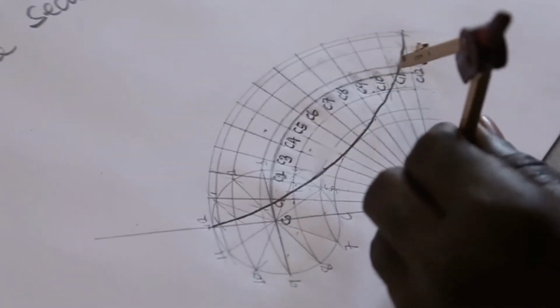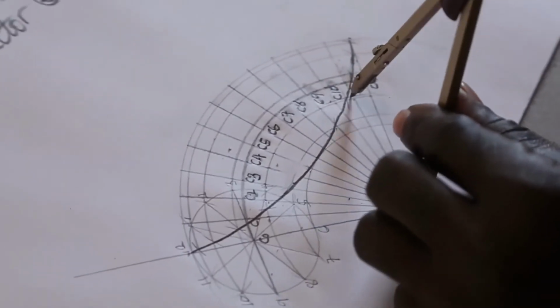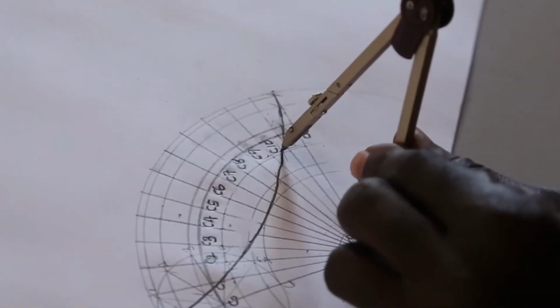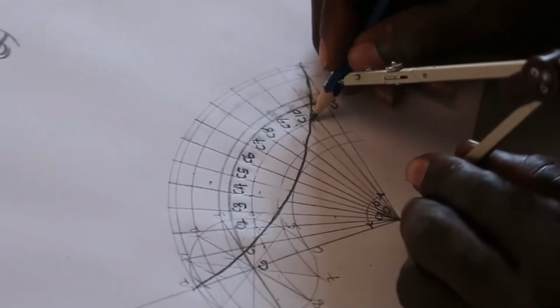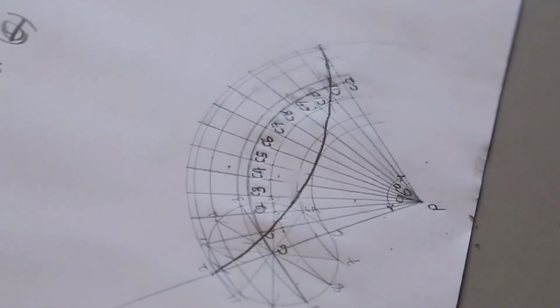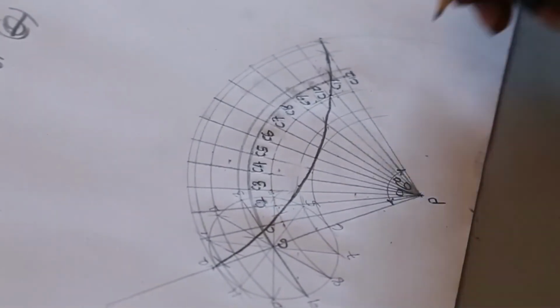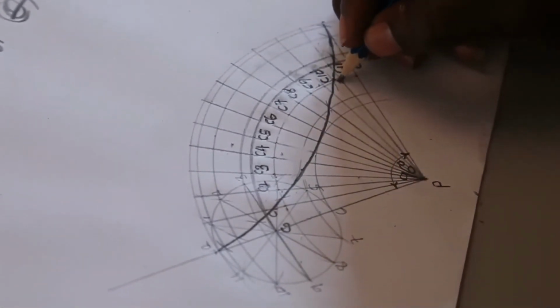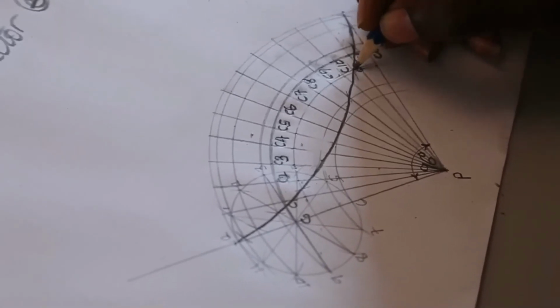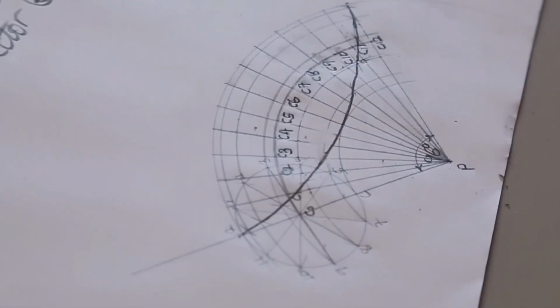to cut across this hypocycloid. So it will cut across the hypocycloid. So this is the point. You can mark it off. So we have a point there, and you can call it point Q. This point, you can call it point Q, right?